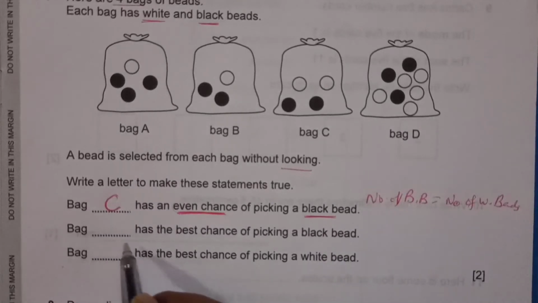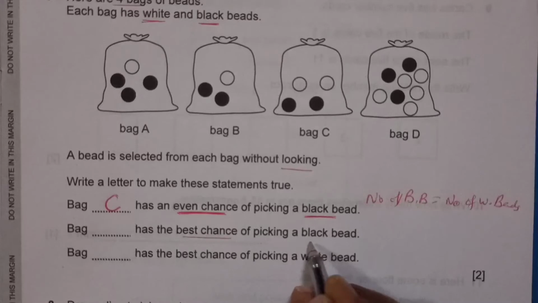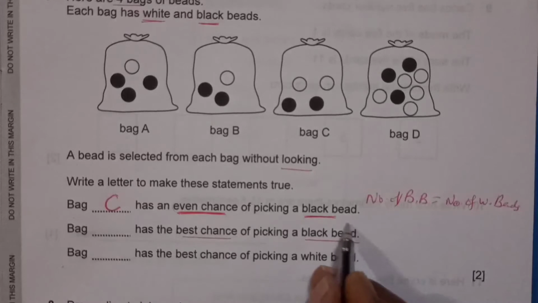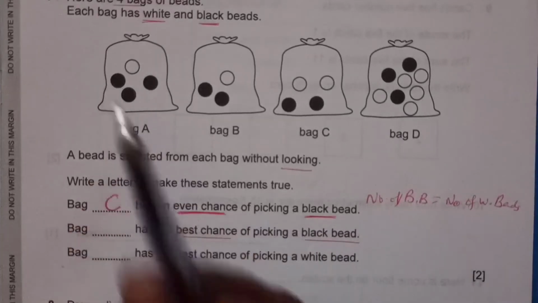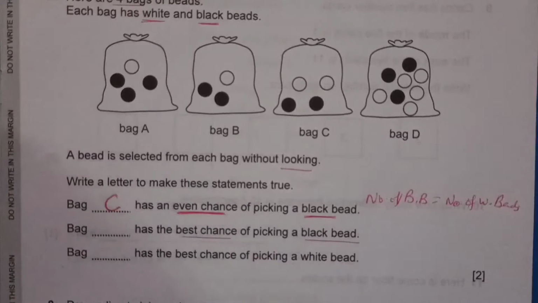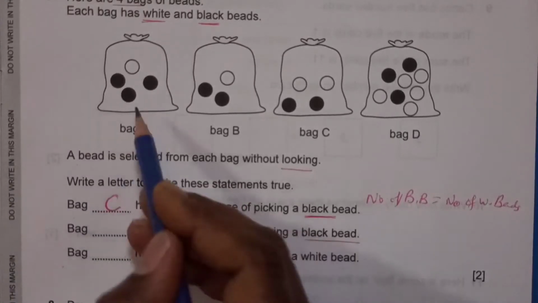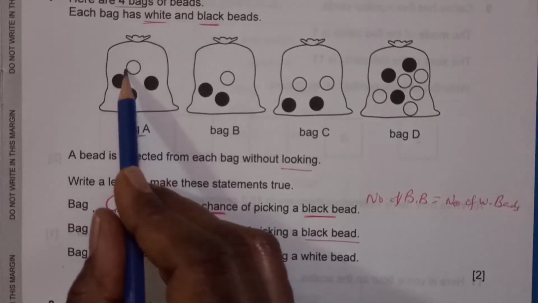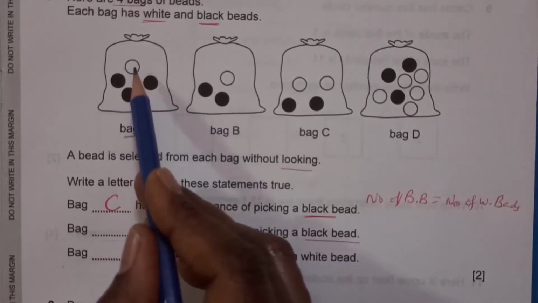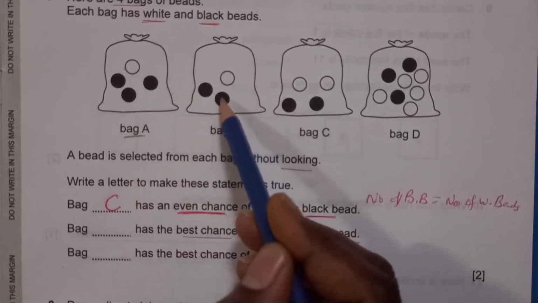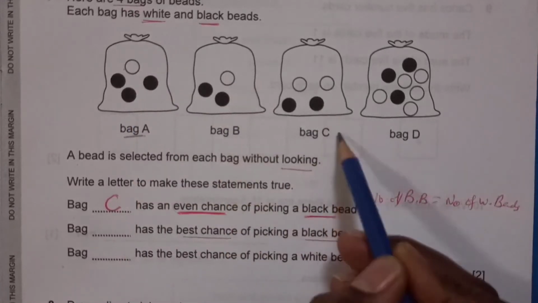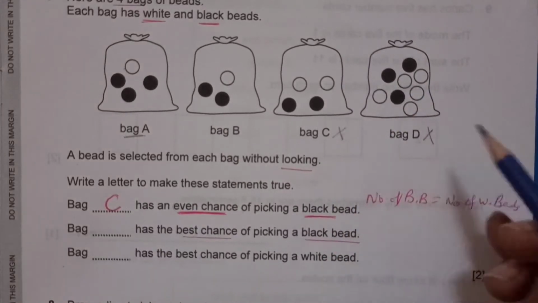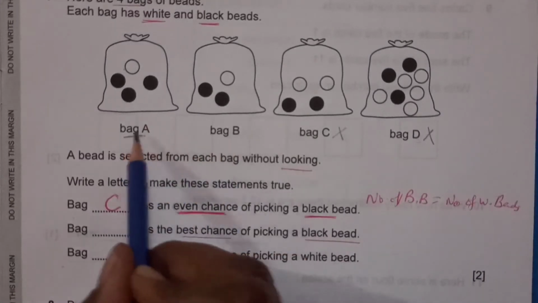So next is bag dash has the best chance of picking a black bead. So which one has the best? That means the number of black beads should be more than white beads. Here this can be the possibility because there are 3 black beads and 1 white, which is more than the white ones. Here black beads are equal to white, so this is even chances. This cannot be the answer. Here the number of black beads is lesser, so this cannot be. So now we are left with bag A and B.